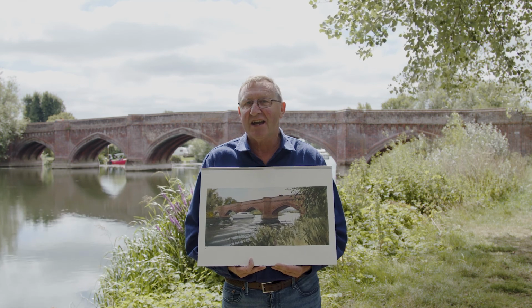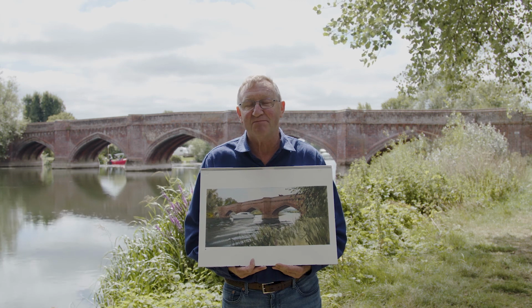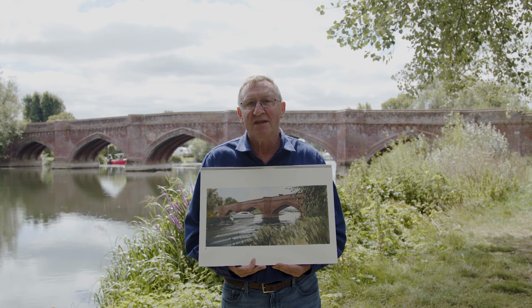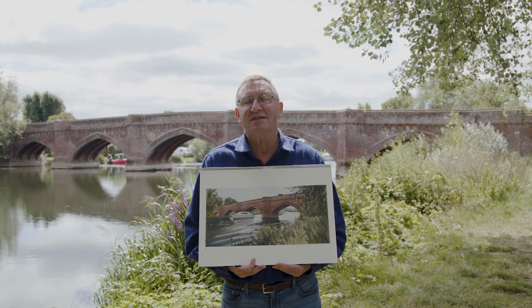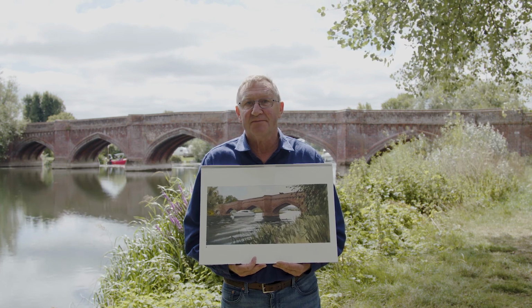I'd get a completely different painting if I started now. But watercolour painting is a performance at one point in time under certain lighting conditions, and that's what's so challenging about it, and also what's so fun. Thanks.